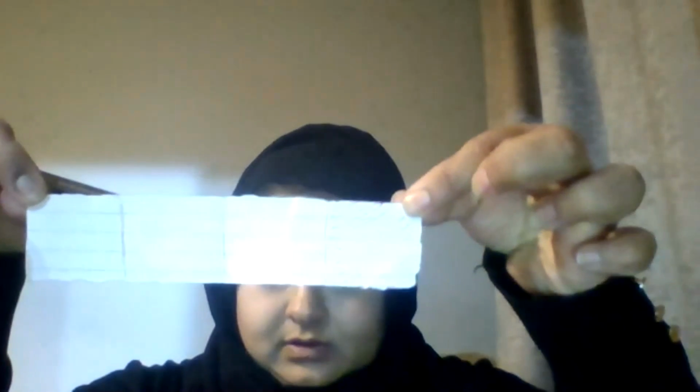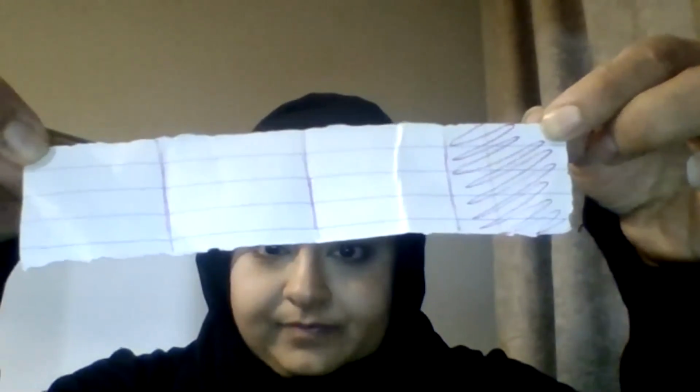Okay, then I'm going to fold it again, which has given me quarters. Now I'm just going to draw lines to show you. So that is 1/4. Okay, can you see?